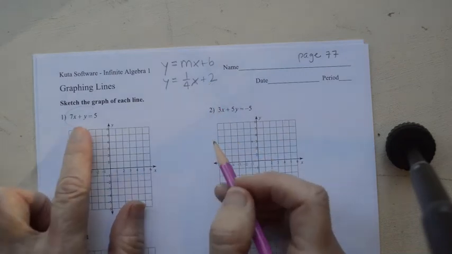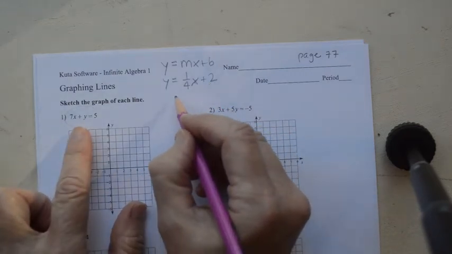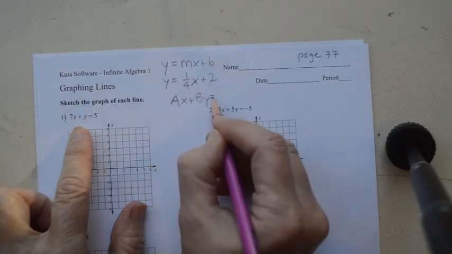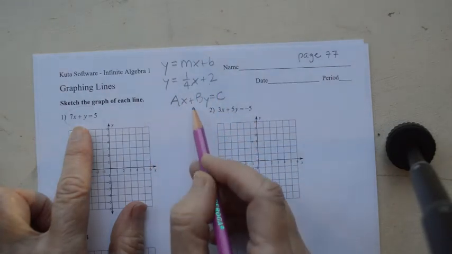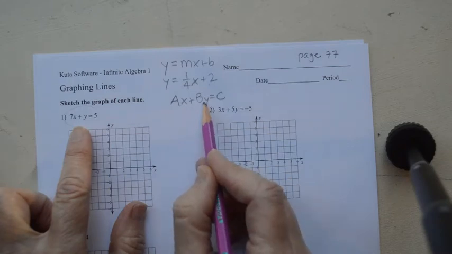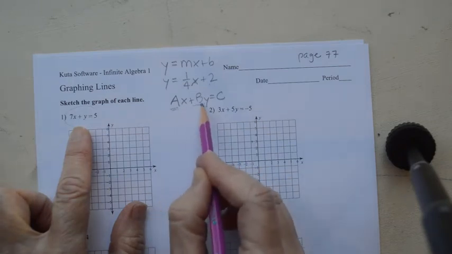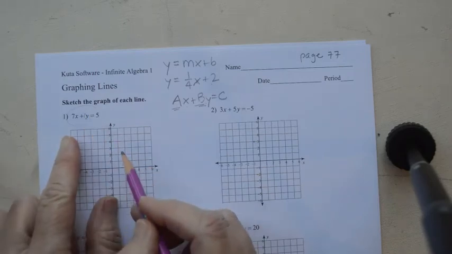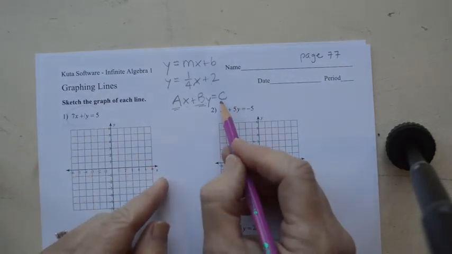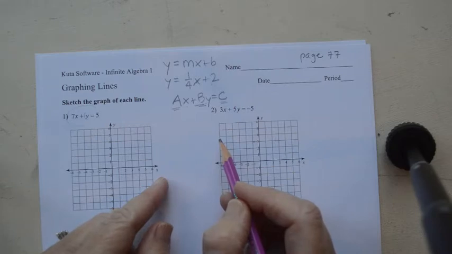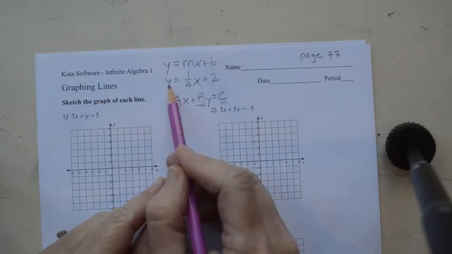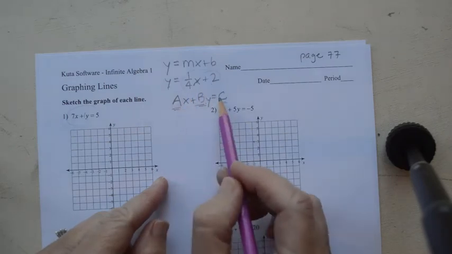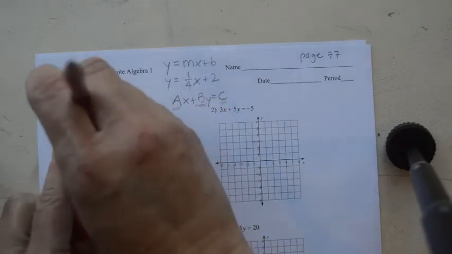This is a different form. This is generally written as ax plus by equals c. Right, so this says x and y are together on one side. They might have coefficients, they might not. In this one, y has a coefficient of 1, which is implied, so we don't write it. And then the constant is by itself on the other. So here, y was by itself, x and the constant were together. Here, x and y are together, and the constant is by itself.